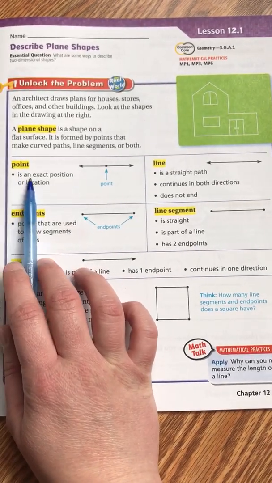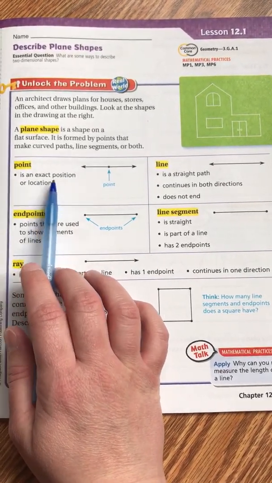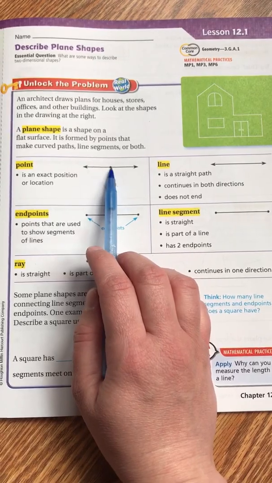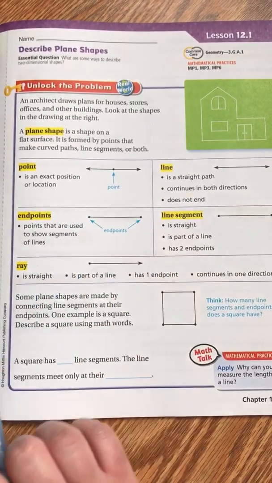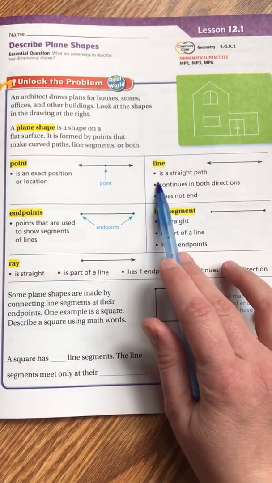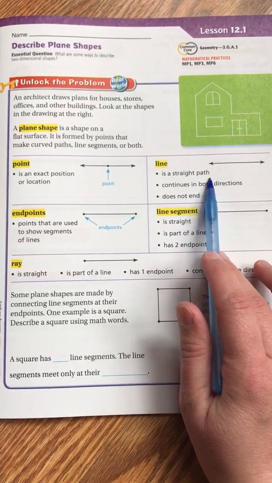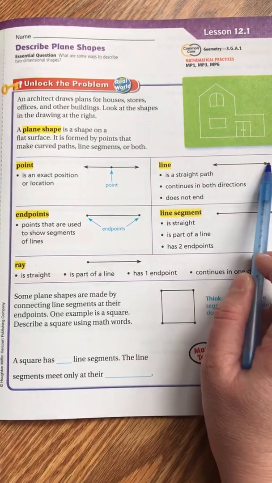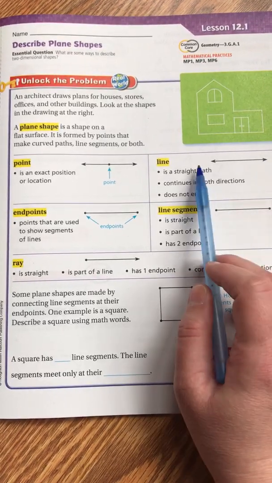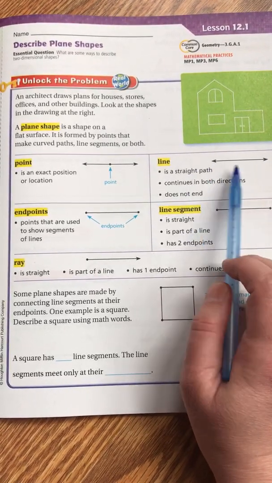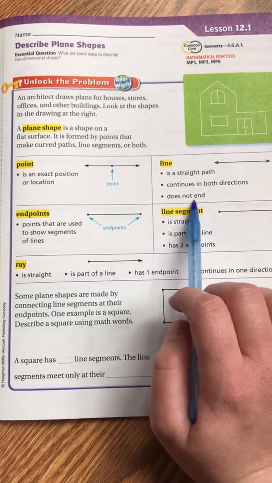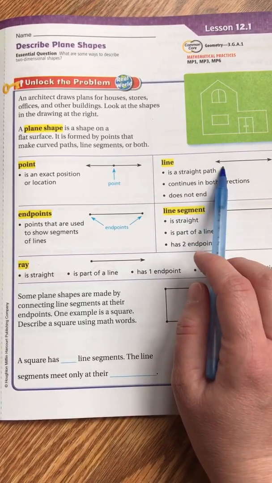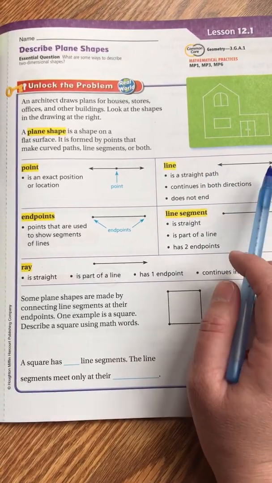So a point is an exact position or location. So there's a point on the line. Okay, a line is a straight path. It continues in both directions. So you can see here, this is saying it's going to continue on in both directions. It's not going to end. It doesn't have a stopping point. It just keeps going, okay?